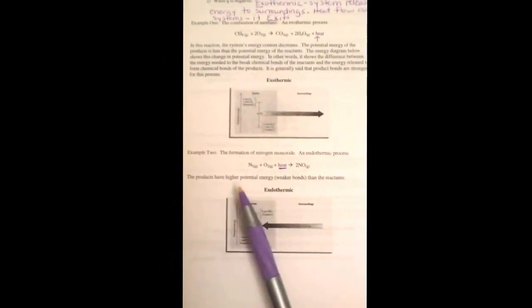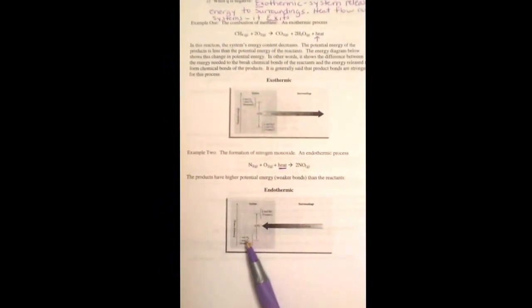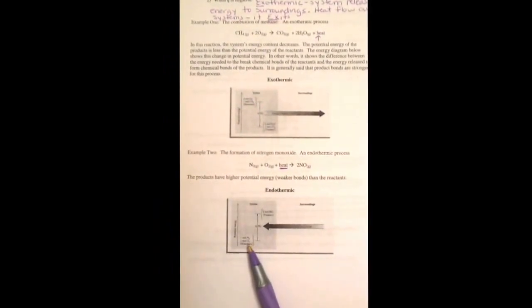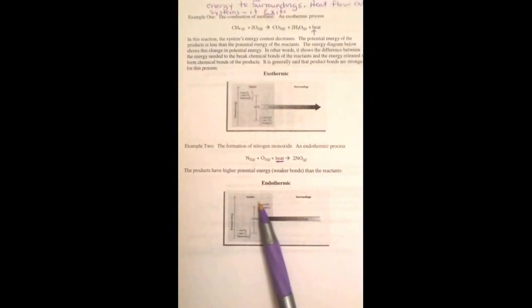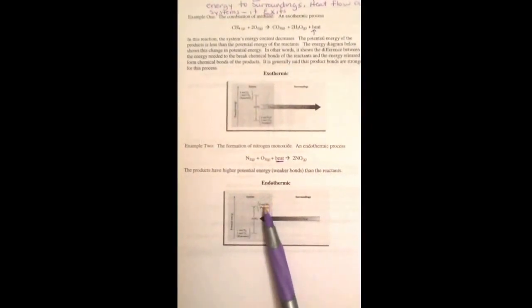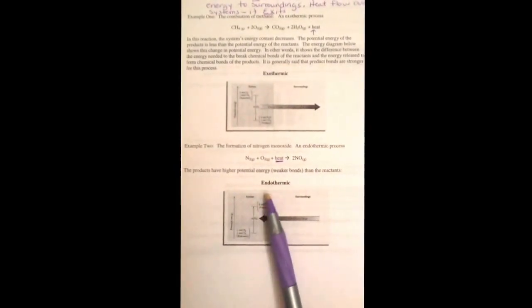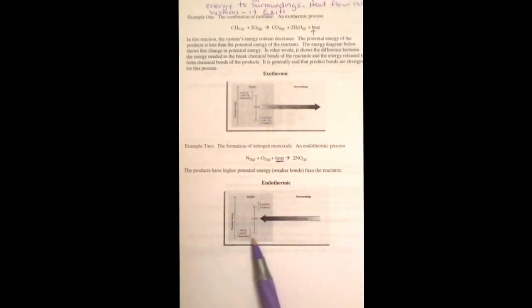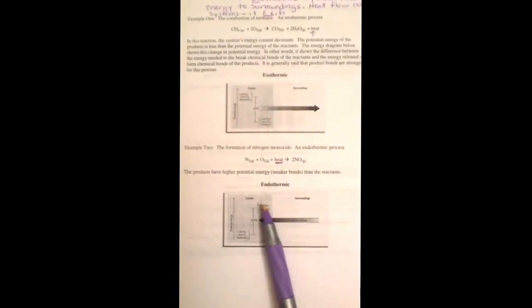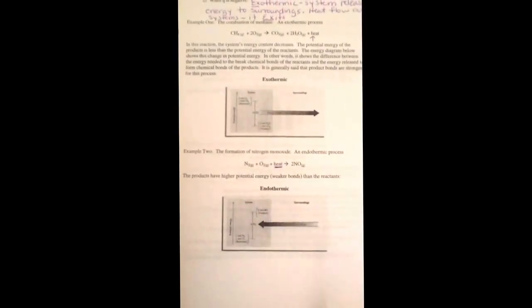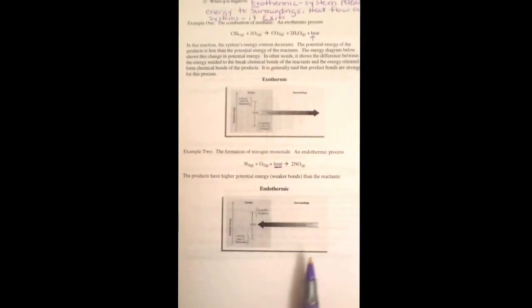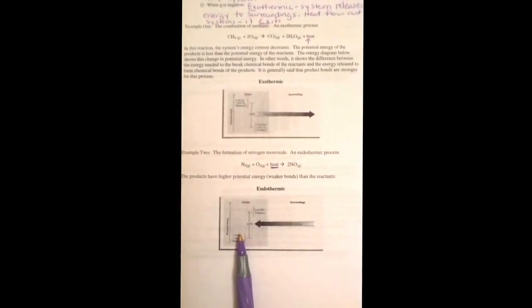The products have higher potential energy. Look at here, the N2 and O2, the reactants. And they're going up in energy to the products. So here we have weaker, more unstable bonds. They're destabilized a little bit by gaining that energy, and they're at a higher energy. And how did they get that energy? They gathered it from the surroundings.